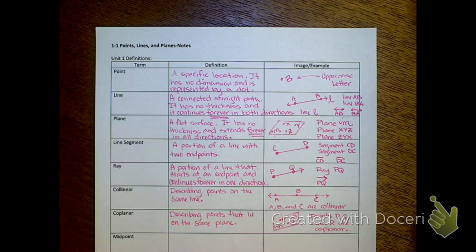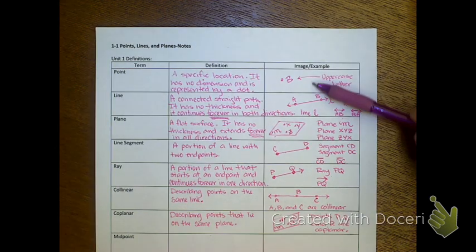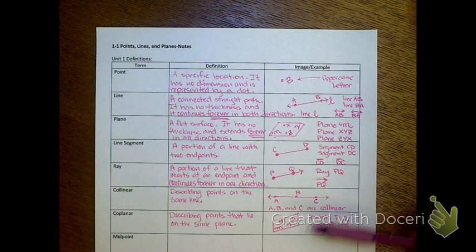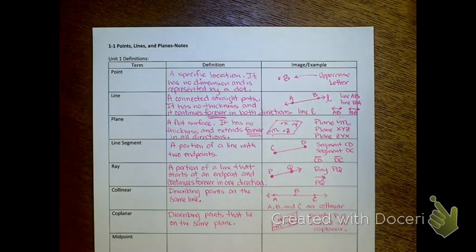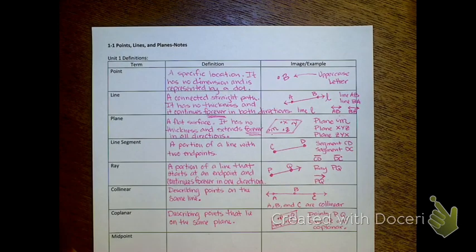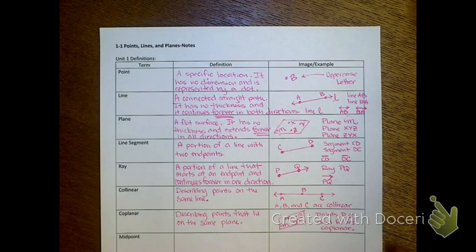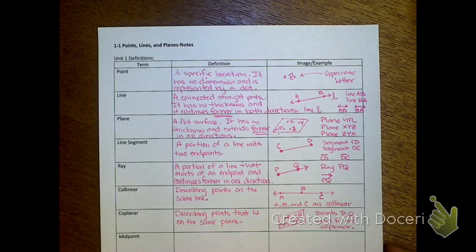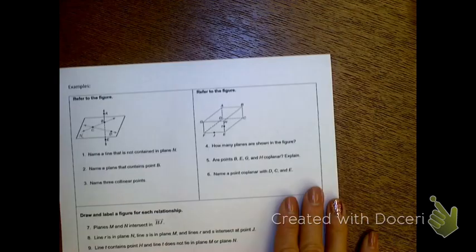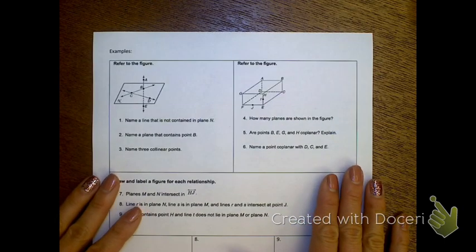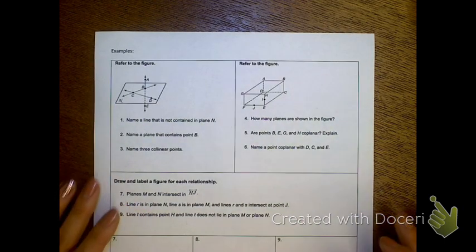Alright, so that's what we're going to fill in just for our definitions today. We're going to save these other definitions for when we actually get to those topics. Okay, but we're going to flip over to the back of your sheet right now, and go over some example problems that are similar to what you would do on your homework.